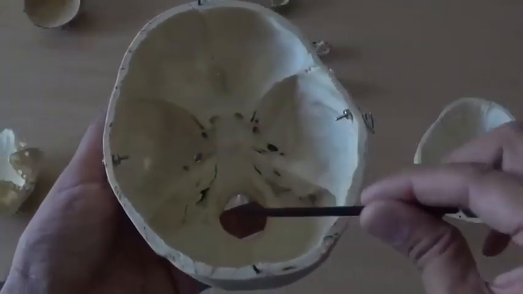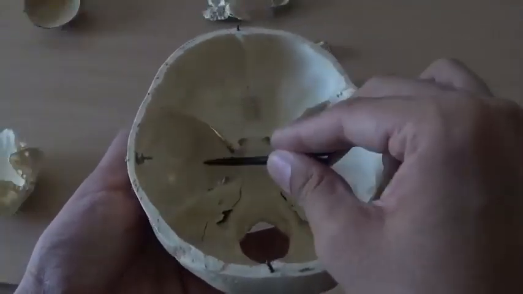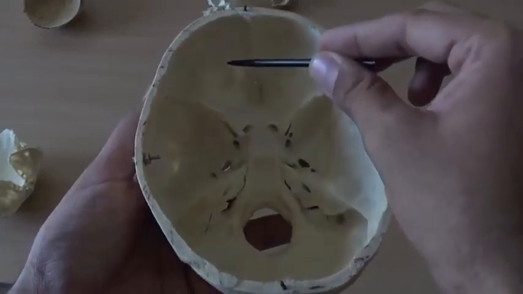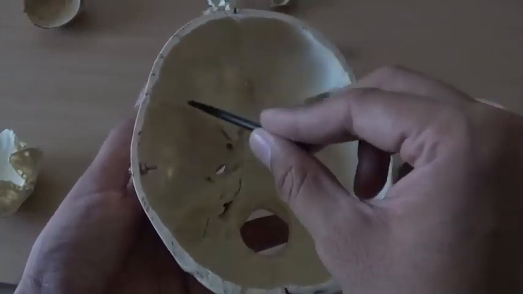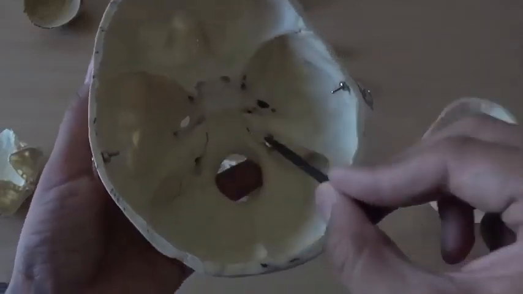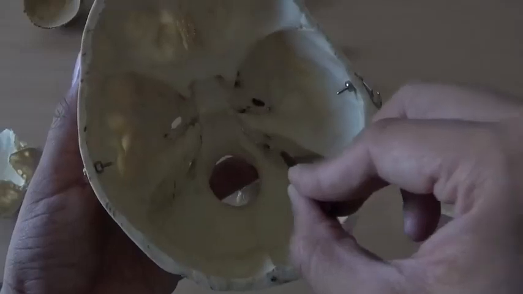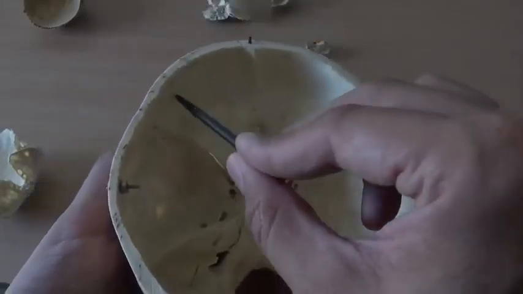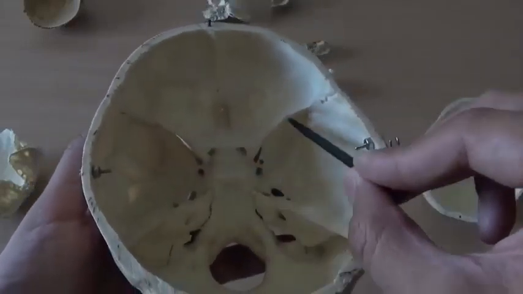Now next is the interior of the base of the skull. Naturally it is subdivided into three fossae from before backward. They are termed the anterior cranial fossa, middle cranial fossa, and posterior cranial fossa. So today in this video we are going to discuss the anterior cranial fossa.